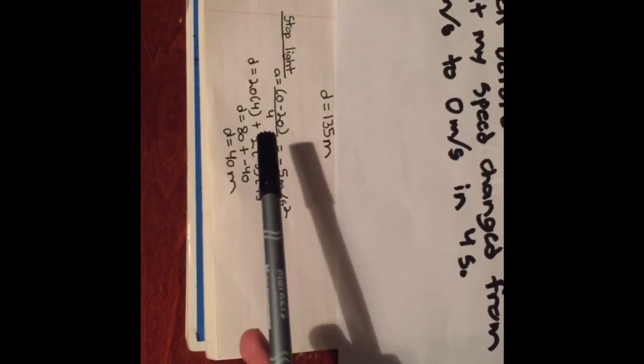And again, solving for distance is initial velocity, which is 20, times time 4, plus 1/2 times -5 times 4 to the power of 2. 20 times 4 is 80. 1/2 times -5 times 4 to the power of 2 is -40. And you get 40 meters.